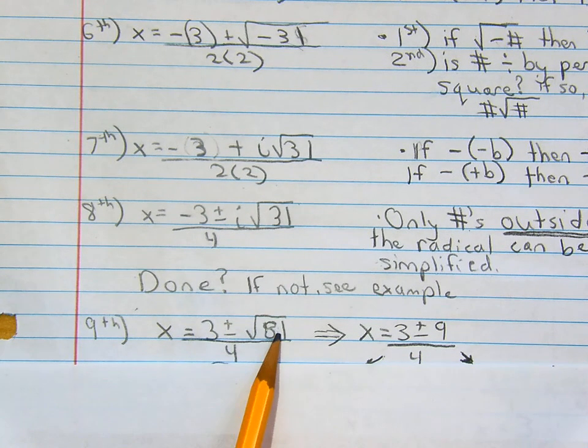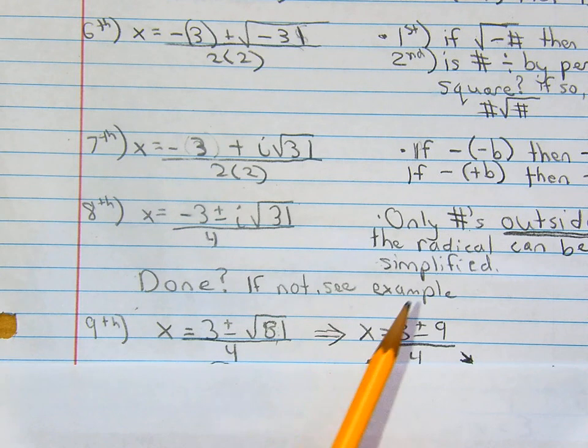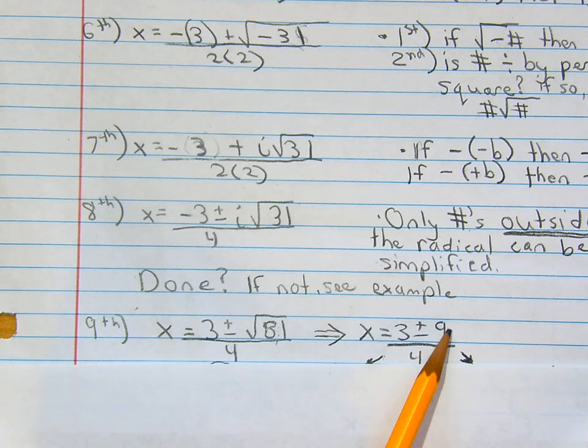If you notice, my answer here is, in fact, a perfect square. And since it is a perfect square, that means I can take the square root of it and get a nice whole constant. If that is the situation, then you can go further to simplify this.